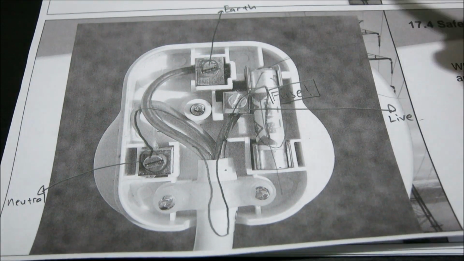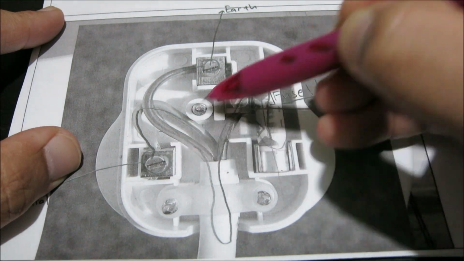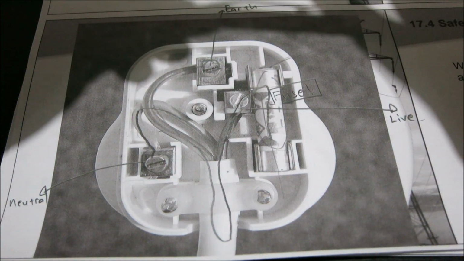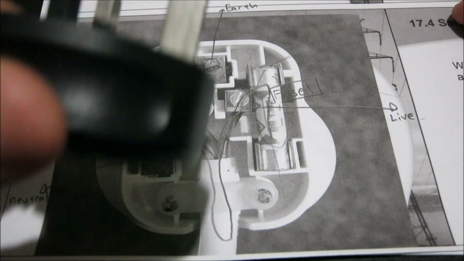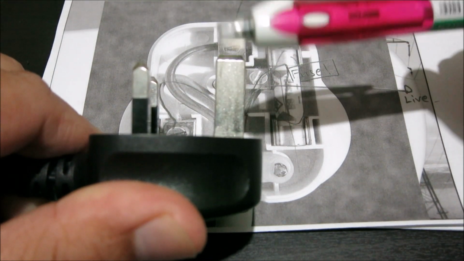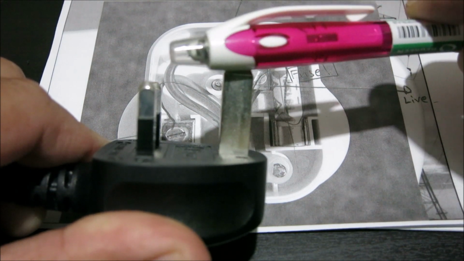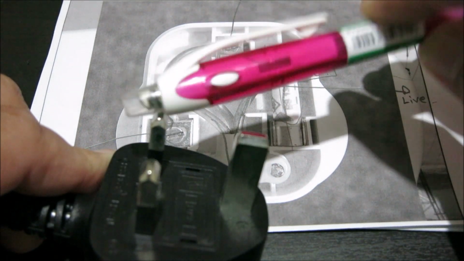Now, it's very easy to remember the live wire because there must be a fuse here. So how do I differentiate between the neutral and the earth wire? I differentiate it because the earth pin is usually longer. So in any situations where there is a need for safety, your earth pin is the one that will make the contact first rather than your neutral pin here.